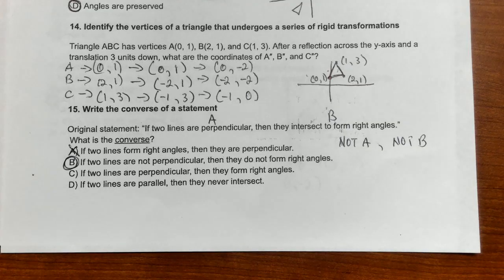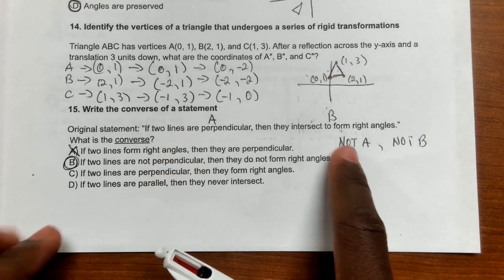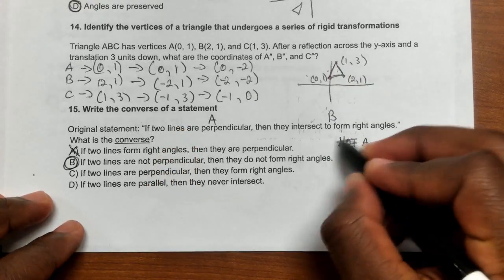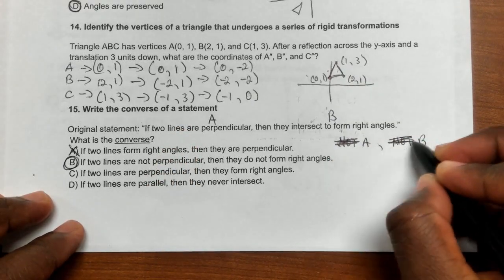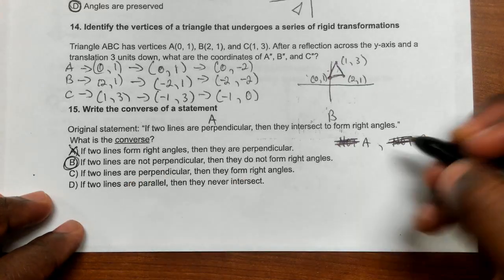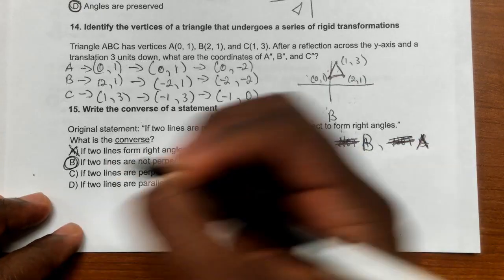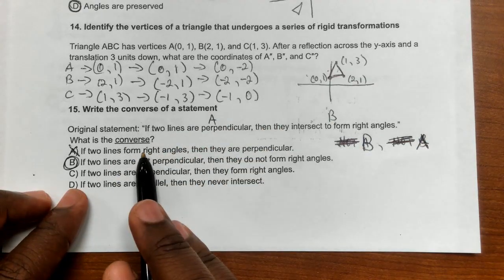Oh no. Not is the inverse. I'm tripping, guys. All right, no, this is wrong. It's not not. Not is the inverse. Okay, so converse is swap. So it would be BA. Sorry, it would be BA. So it would be right angle and then perpendicular.